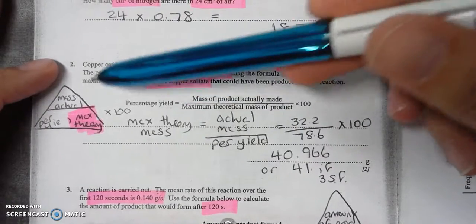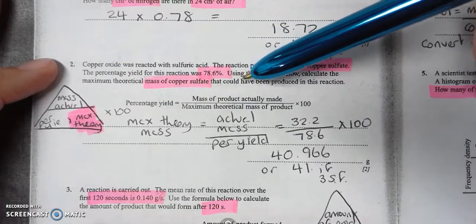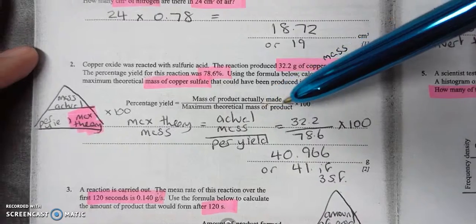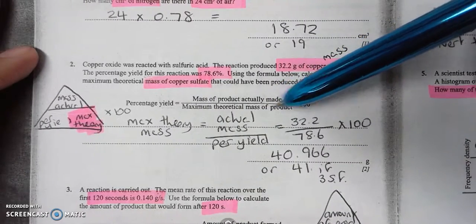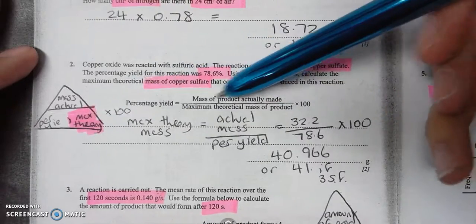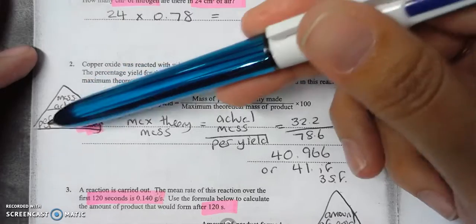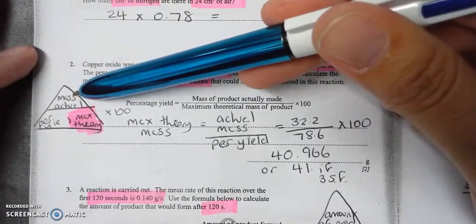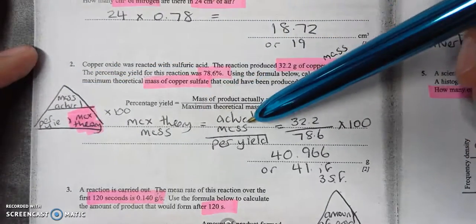Again, I've put this into a triangle, and I need to work out the maximum theoretical mass of copper sulfate. So I want this one at the bottom, so I've put this one above the divide line over here. So the mass of the actual, the percentage yield, and that. So I'll pick out the calculation I want, the mass of the actual, what I've actually made, divided by the percentage yield. And I've just written that down.